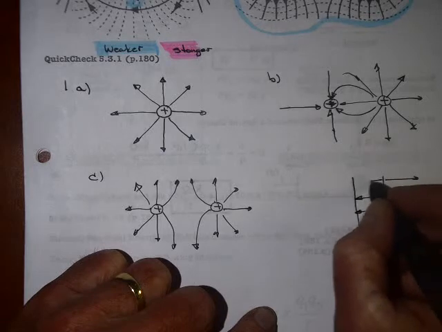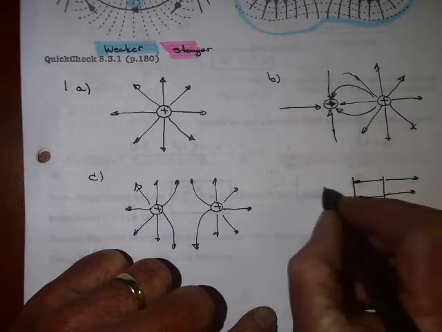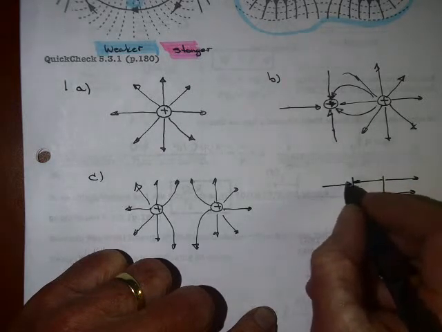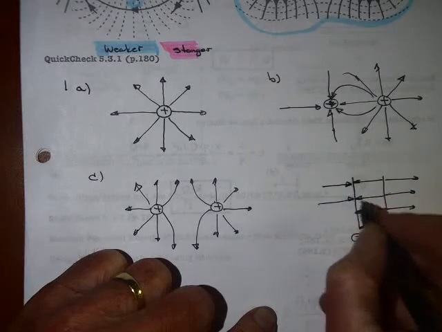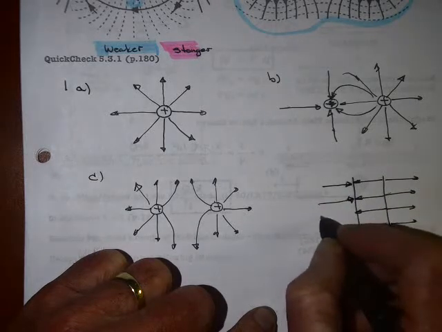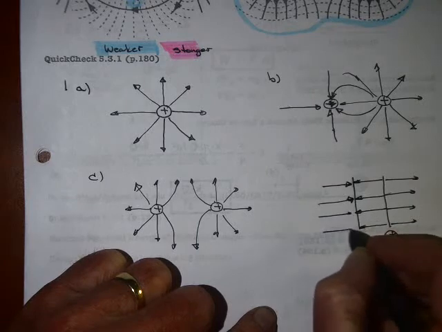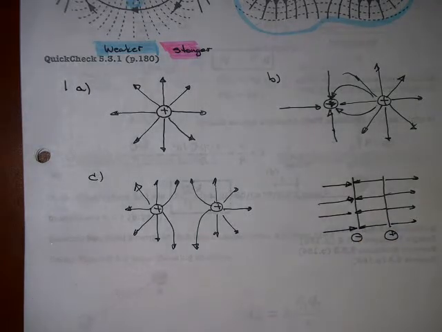Make sure you get the arrowheads going in the right direction here. It's going towards the negative. Arrows go from the positive towards the negative. So it should be something like that. Okay.